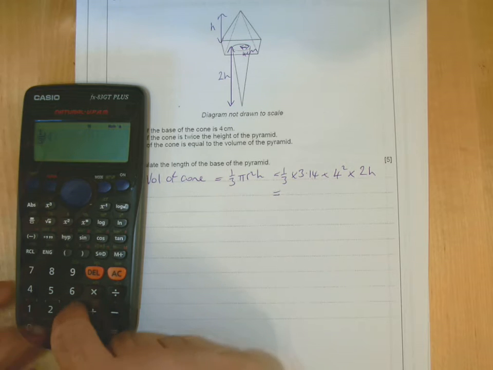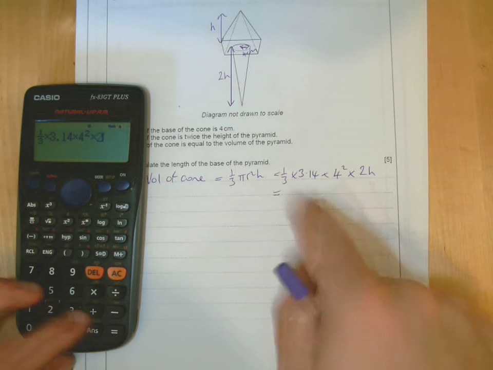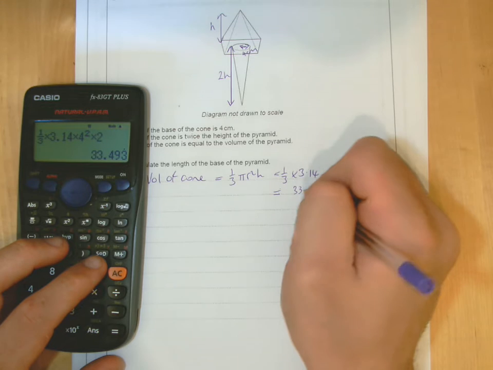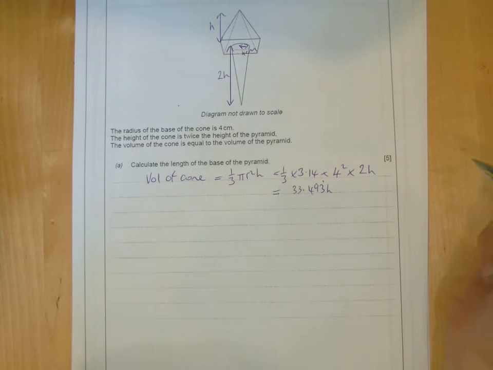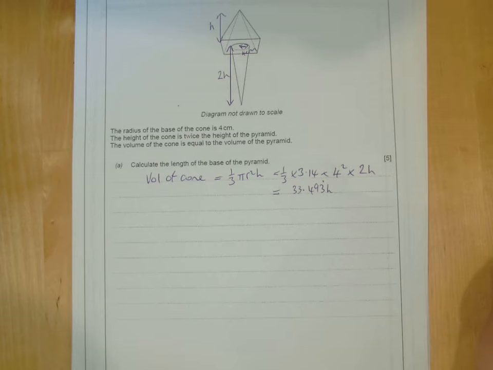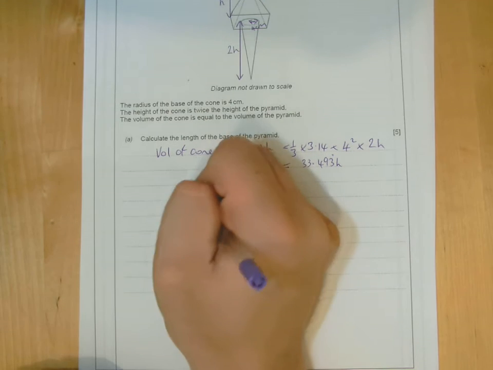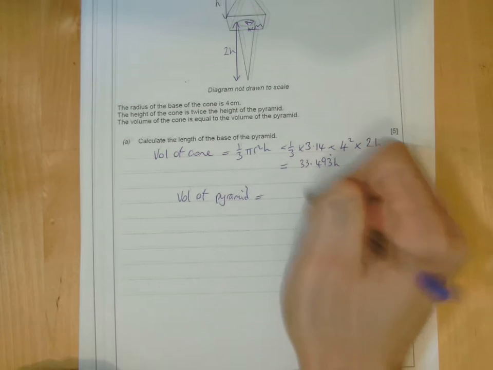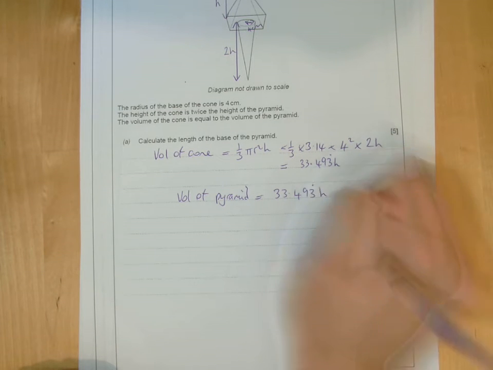So 1/3 times 3.14 times 4 squared times, of course, 2. So we times all the numbers. So we get 33.493 recurring and h on the end. Okay, that's the volume of the cone. Now we're going to put this equal to the volume of the pyramid, aren't we? Okay. So let's go for it then. The volume of the pyramid is going to equal the volume of this cone here, 33.493 recurring h.